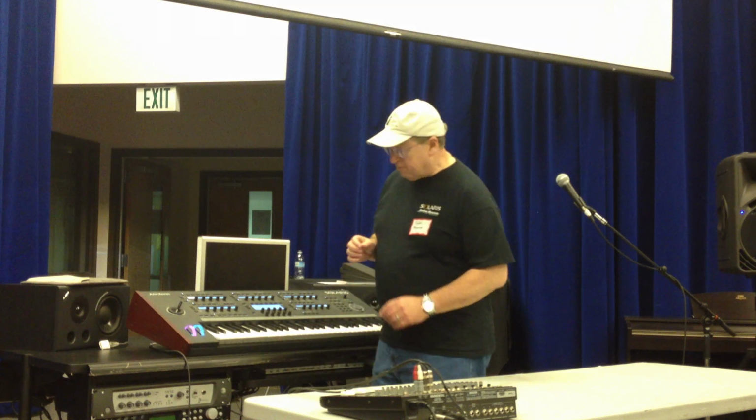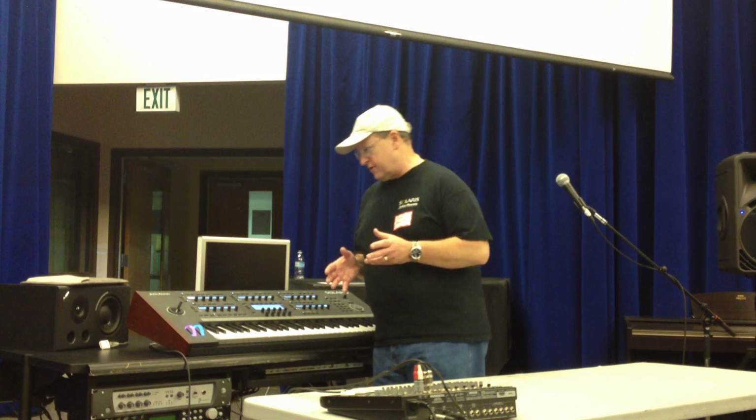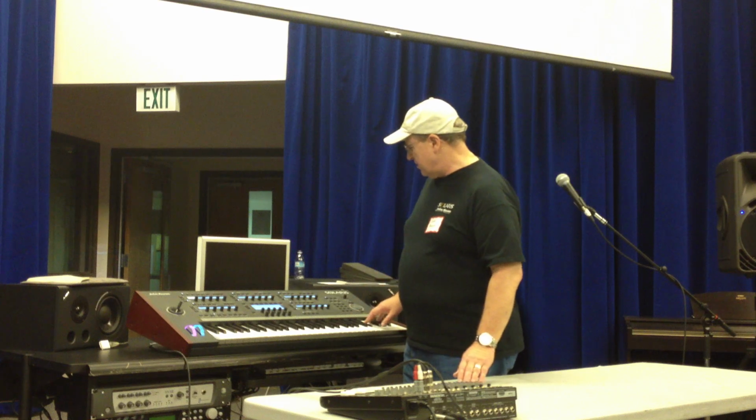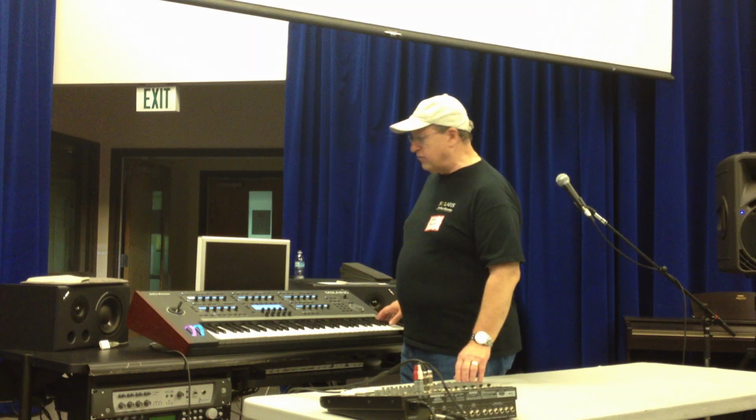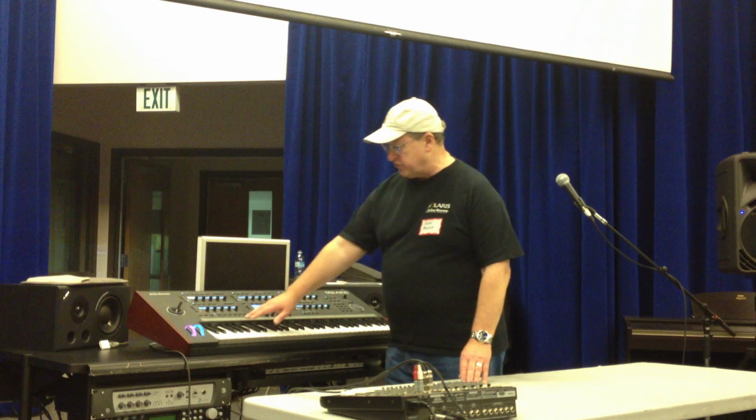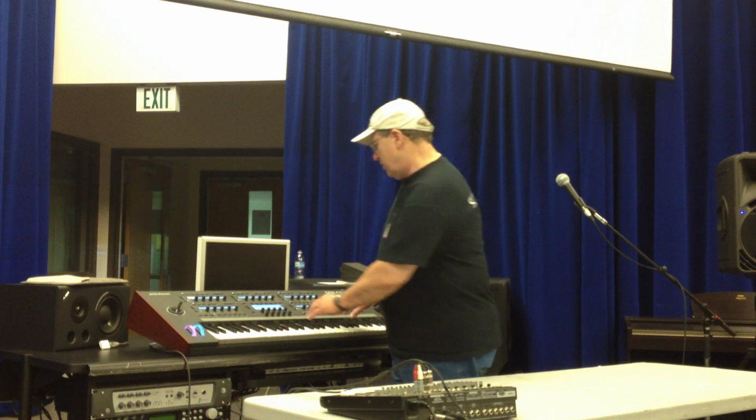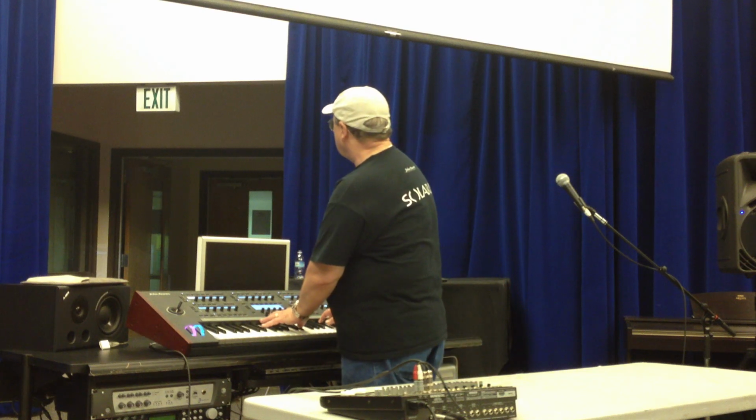This was one of the patches I liked on the Prophet 5 that was fun to do because it just had the LFO tracking the keyboard. So it's faster down there and slower down here. That was one of the ones I went for.